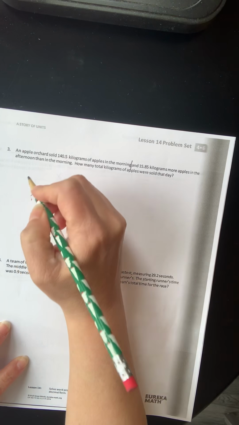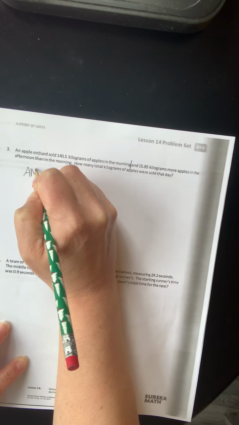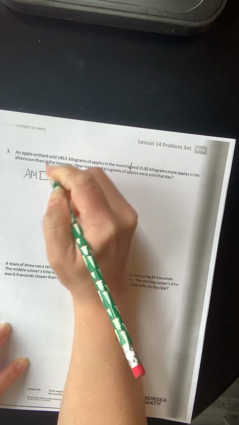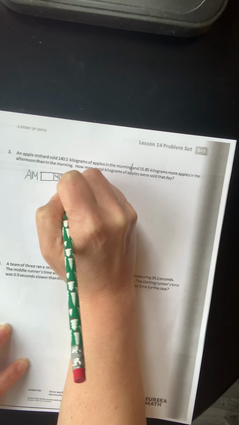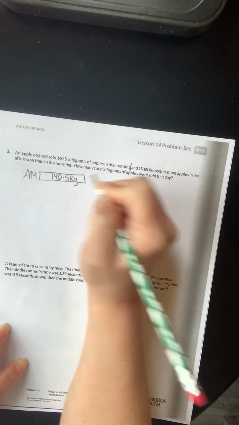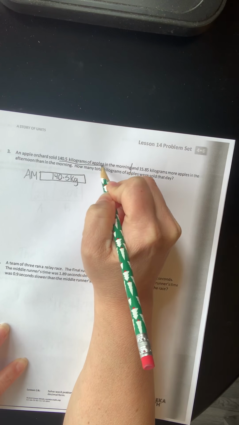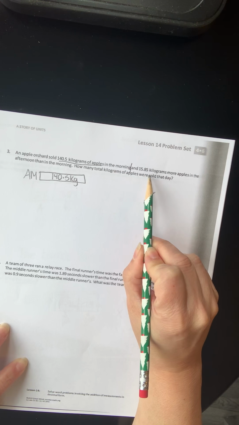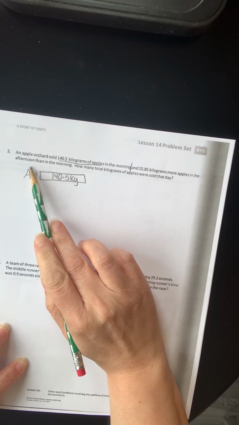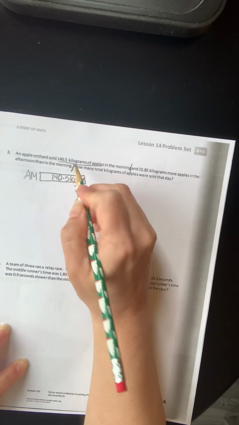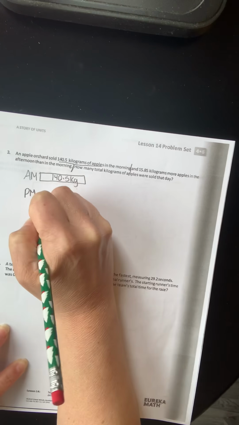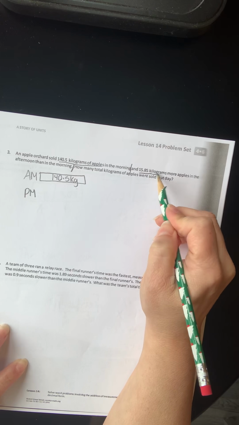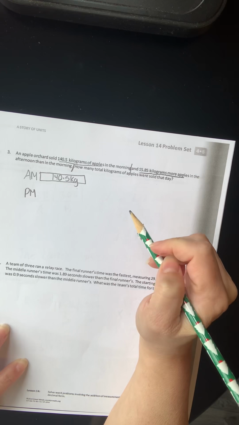So I'm going to go ahead and just write AM for morning, and I'm going to draw a tape diagram and put 140.5 kilograms. And that is in the morning. And it said 15.85 more apples in the afternoon than in the morning. So afternoon, I'm going to put PM.